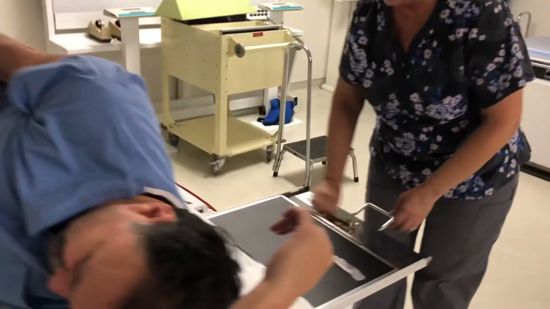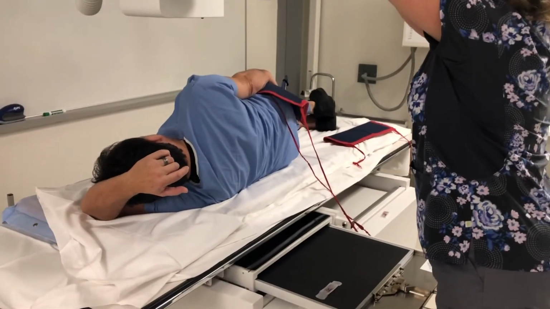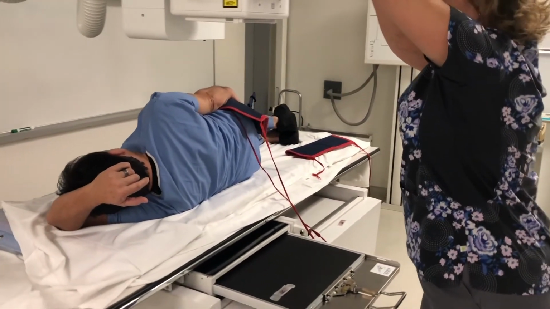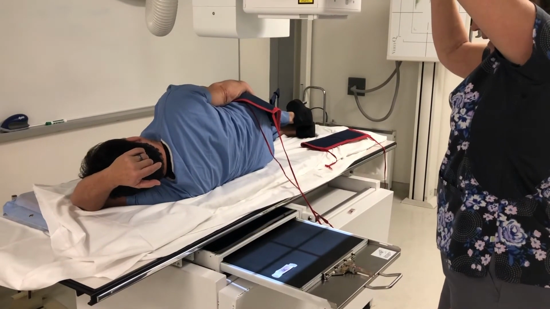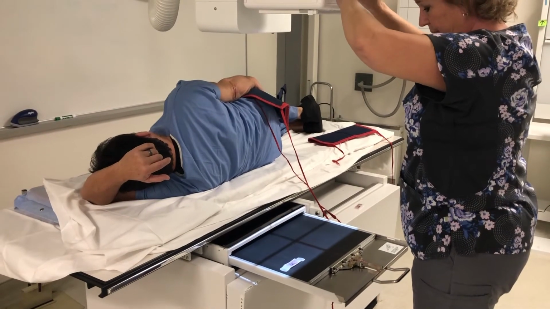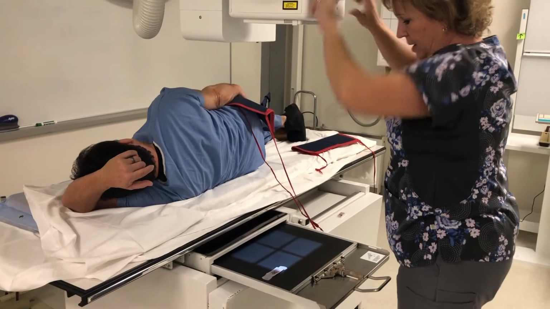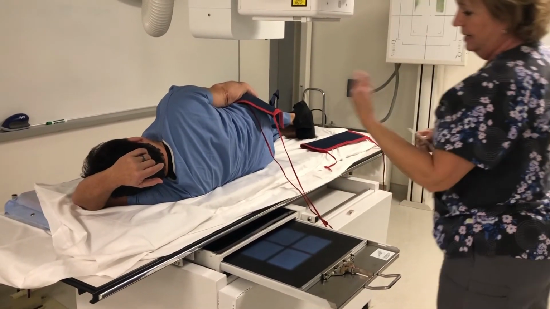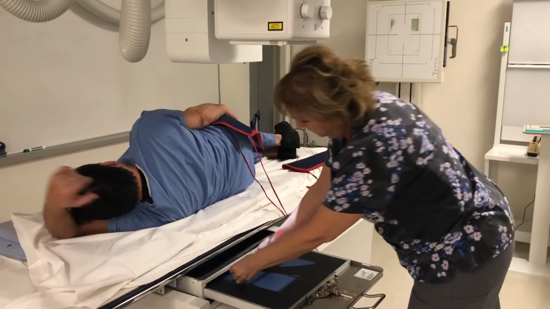I would have a 10 by 12 cassette, but in the interest of time here, I'm just going to collimate to a 10 by 12 because if you're on direct capture, you're not changing out cassettes anyway. You're just adjusting your field of view. So I'm going to be down roughly to a 10 by 12. He is on his left side, so I'm going to use a left marker.